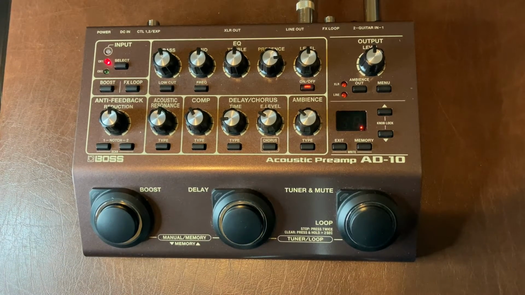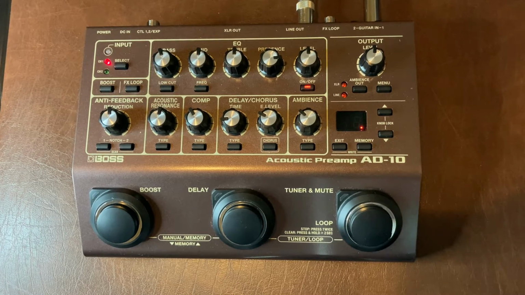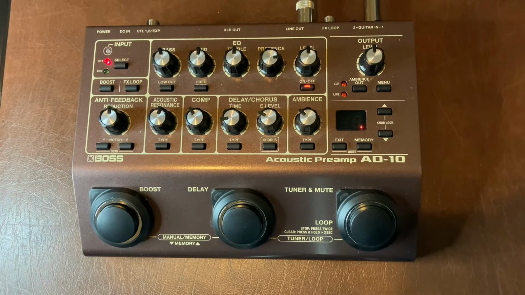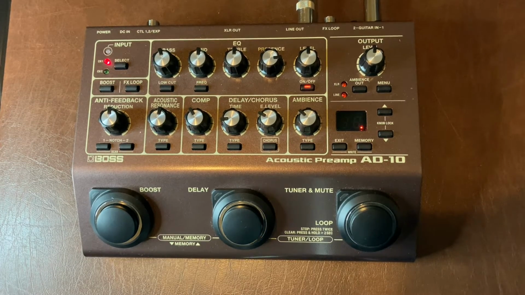Okay, let's cover acoustic resonance. It used to be that acoustic guitars were acoustic. They did not have pickups in them. They had a distinct sound. One of the problems, however, and this device certainly alludes to that, is that a microphone and an open hole in a guitar is prone to feedback, especially if you want to turn up the volume.